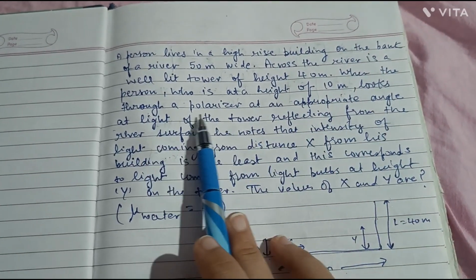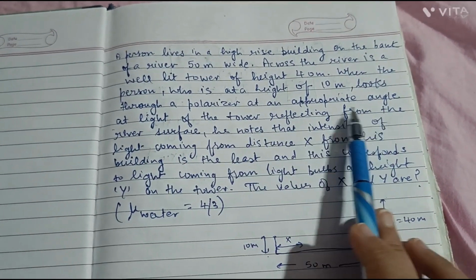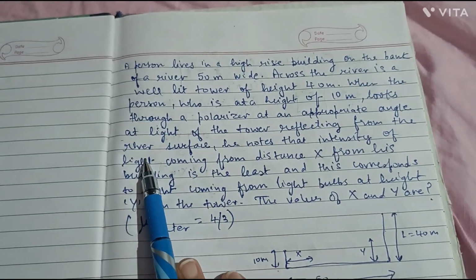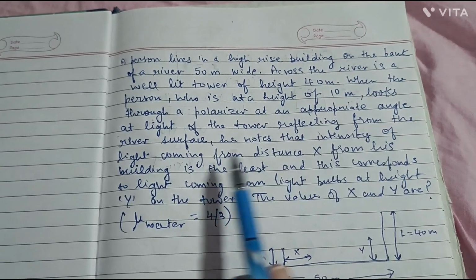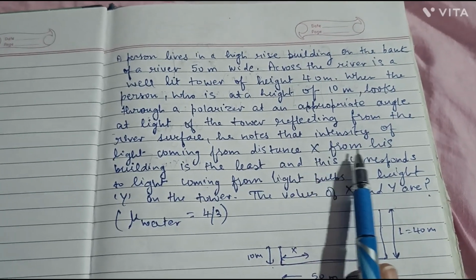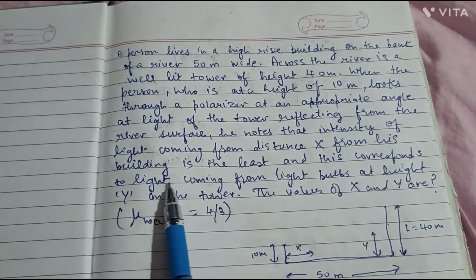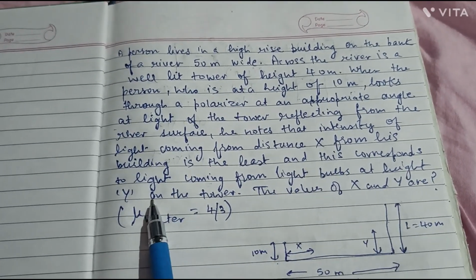The person looks through a polarizer at an appropriate angle at light of the tower reflecting from the river surface. He notes that the intensity of the light coming from the distance x from his building is the least, and this corresponds to the light coming from the light bulb at a height of y on the tower.